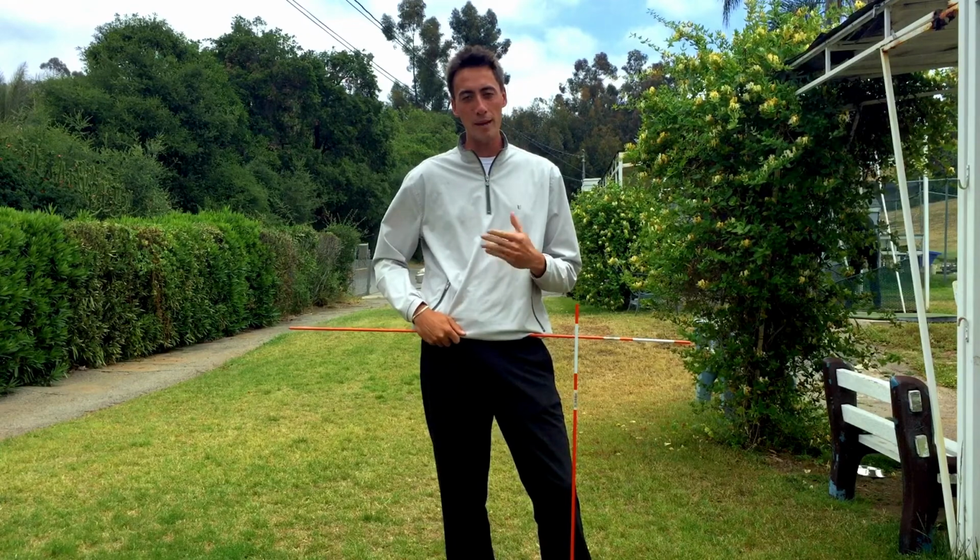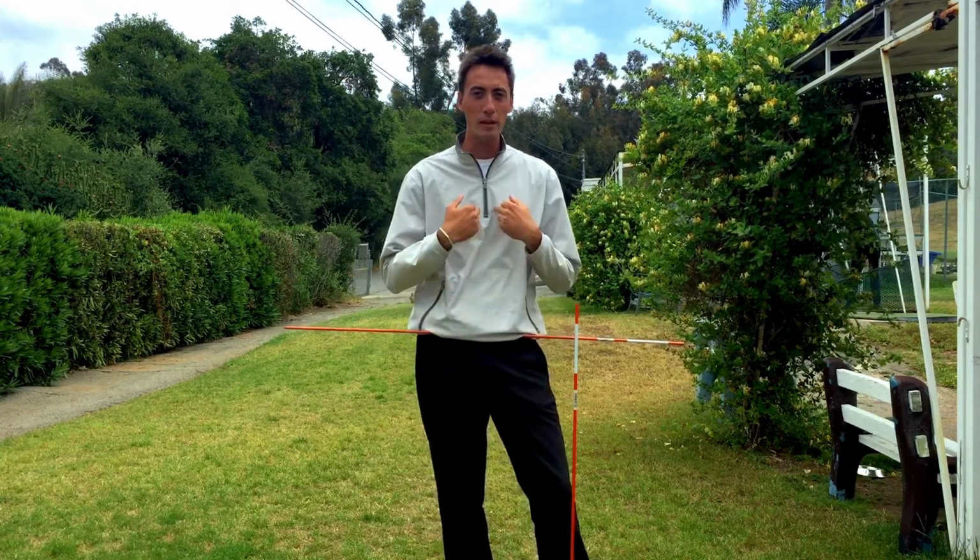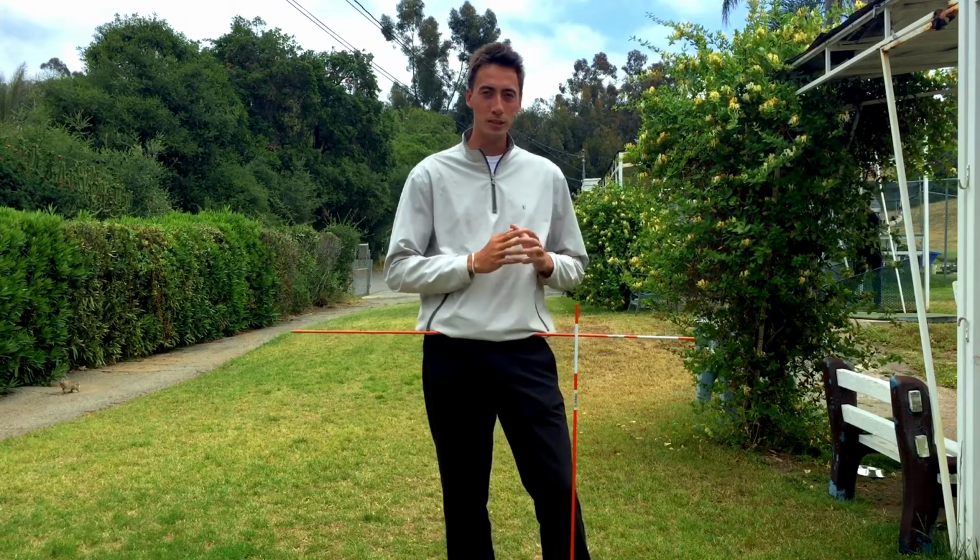All right, so now that we had that, now let's start talking about how the knees are going to start working and how the chest is going to start working. And this is where you're going to see a really big difference between the rotational swing and the bump swing. So let's get to it.